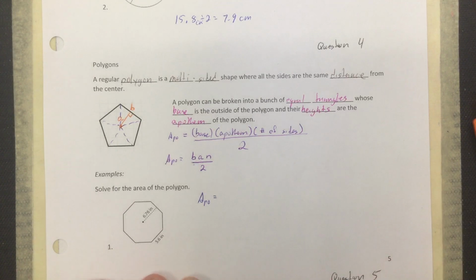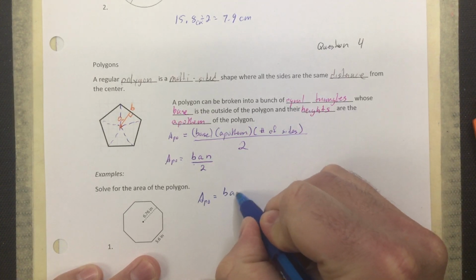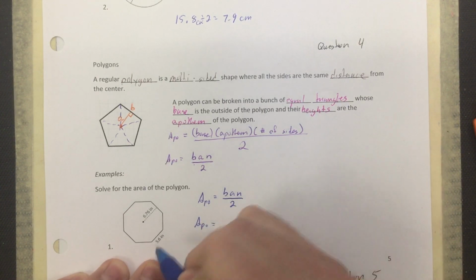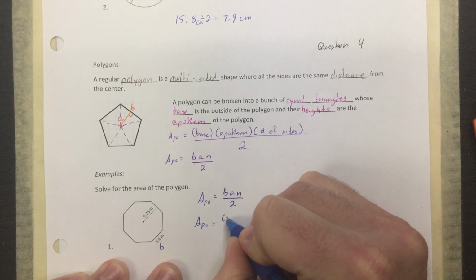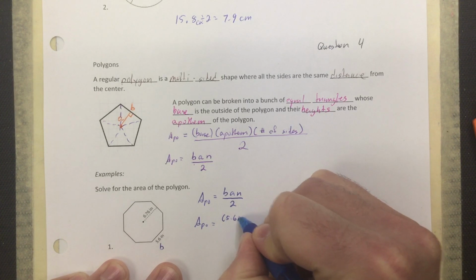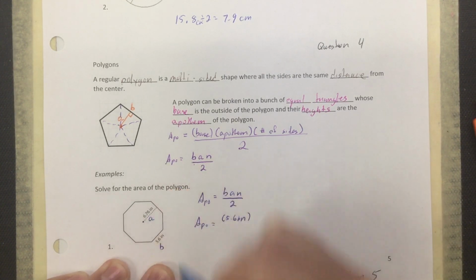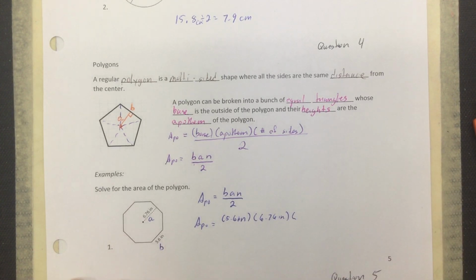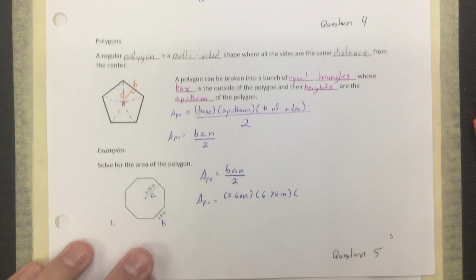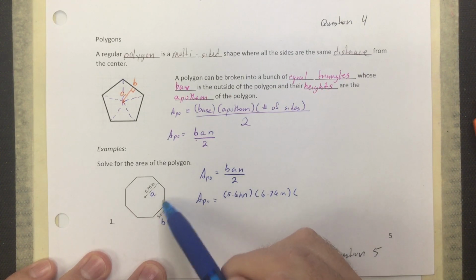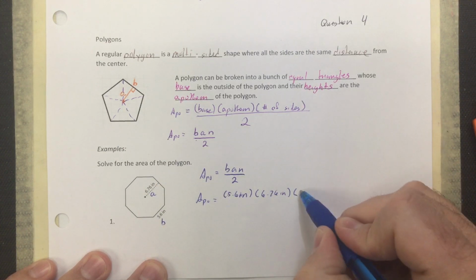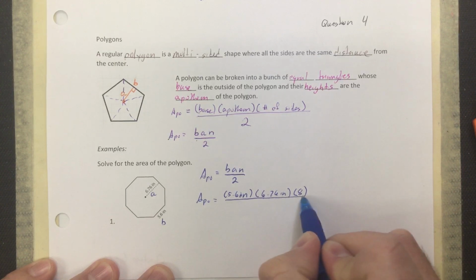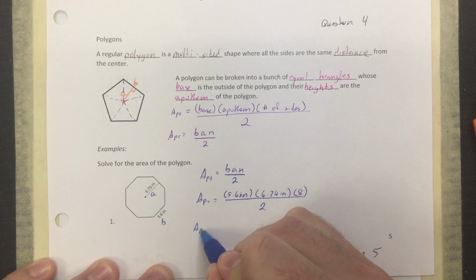So to find the area of our polygon, it's base times apothem times number of sides divided by 2. And so our base length is right here. That is 5.6 inches. And then our apothem is this one right here. So that is 6.76 inches. And then we multiply by the number of sides. Now this could change for every single polygon. This one, in fact, has 1, 2, 3, 4, 5, 6, 7, 8. So that would be an octagon. Okay, so we're going to multiply it by 8. Then we divide the entire thing by 2.